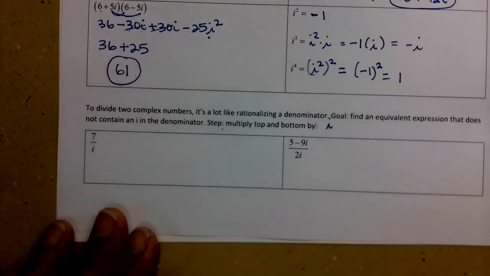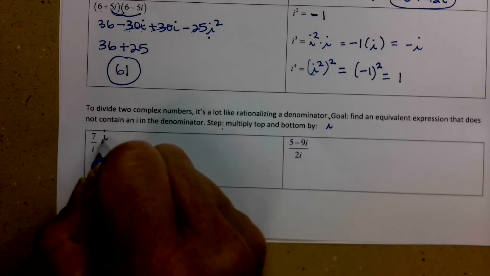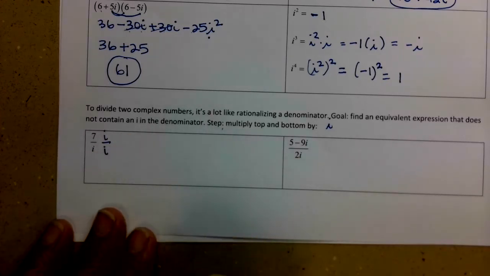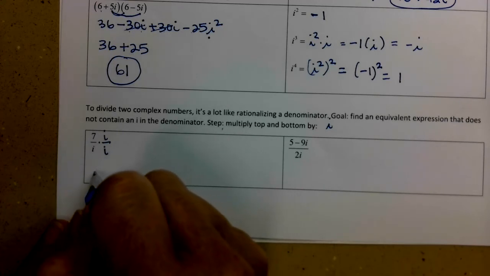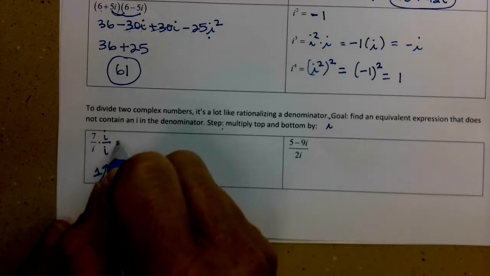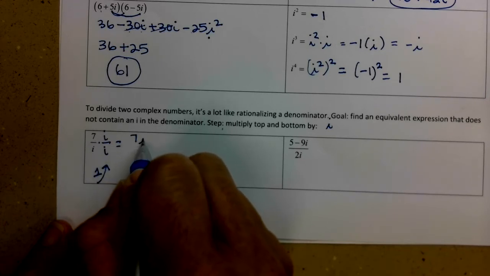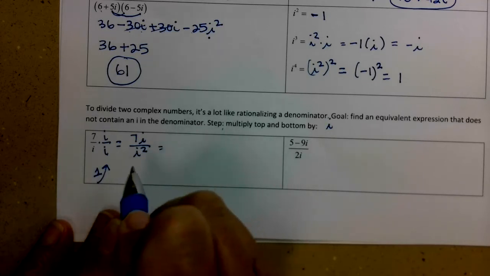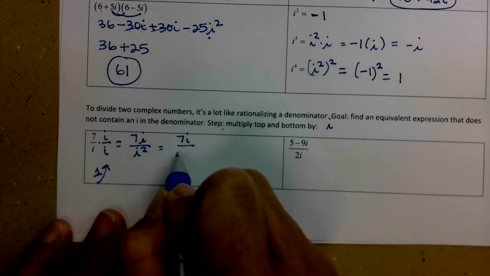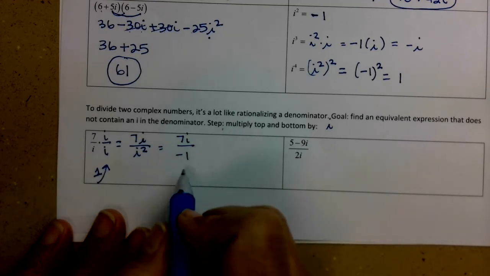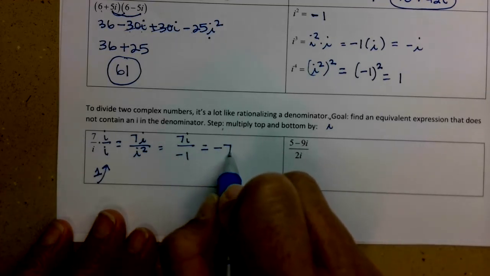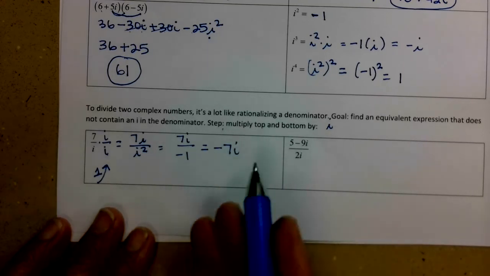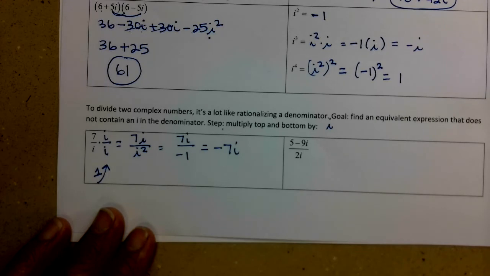So in this first one, I have 7 over i. So I want something equivalent that doesn't have an i in the bottom. So I'm going to multiply this fraction by my own fraction, i over i. So i over i is a 1. And what do we get? So I get 7i for the top. Okay, fine. In the denominator, I have i times i. I've got i squared. But i squared is negative 1. So 7i over negative 1, or more simply, negative 7i. So now I have an expression that does not have a denominator with an i in it.